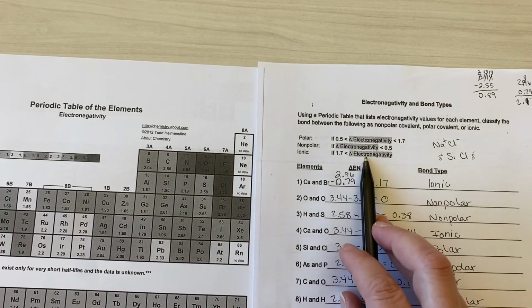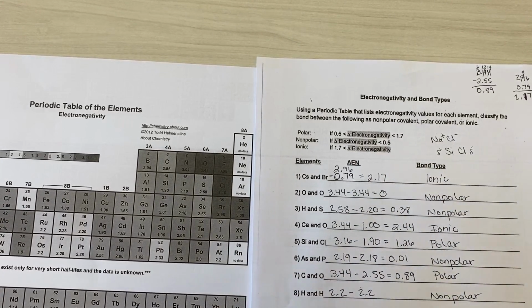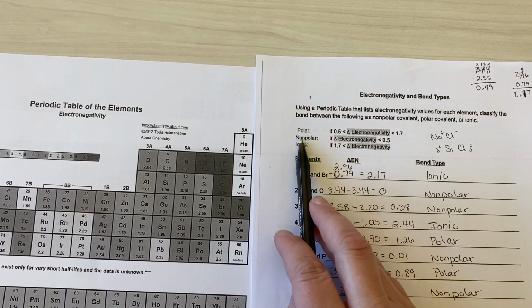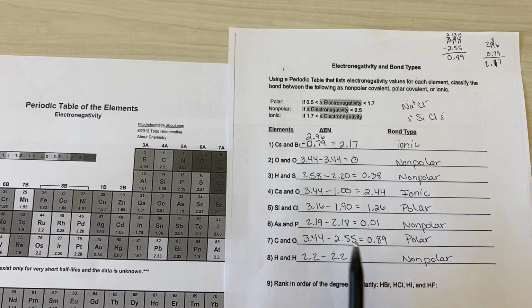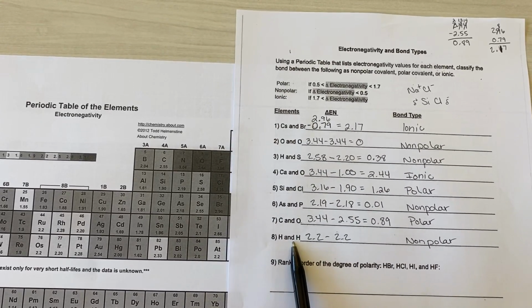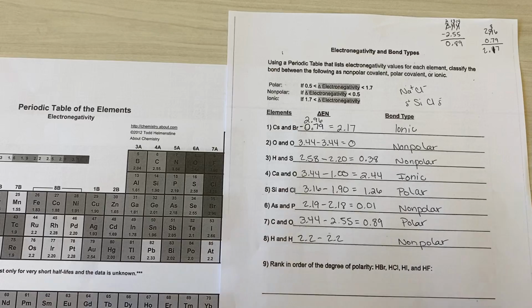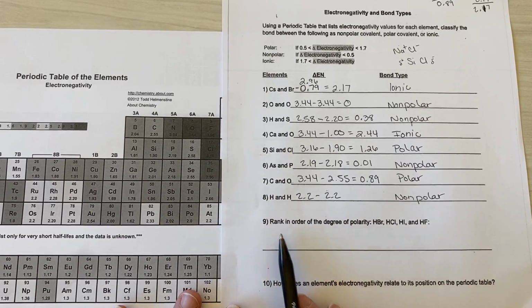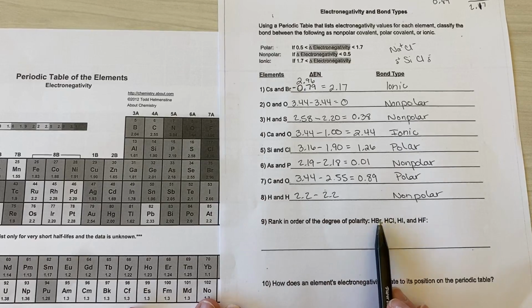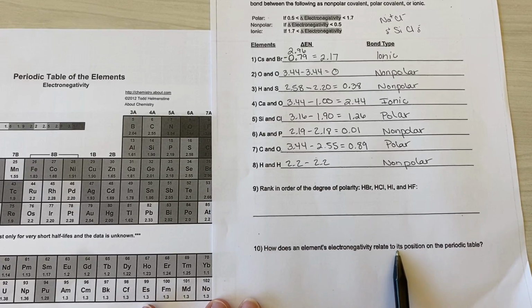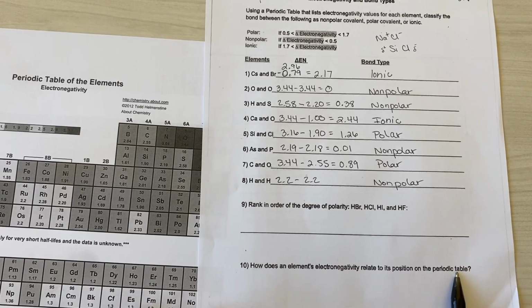And then the nonpolar just means that there's not enough difference in the charge of the atom in order to make it polar. So in the cases of oxygen and oxygen, or hydrogen and hydrogen, those are going to be nonpolar because the electronegativities are the exact same thing. So here you can determine the degree of polarity for these and put them in order. And then how does an element's electronegativity relate to its position on the periodic table?